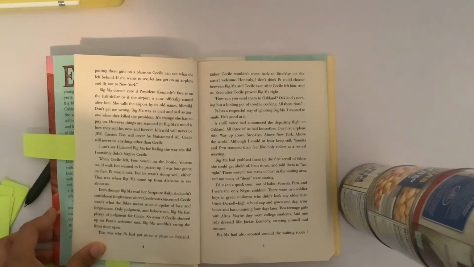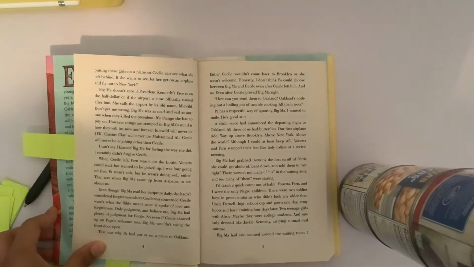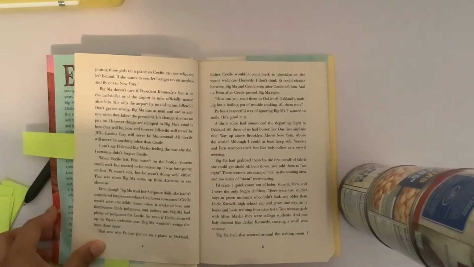I can't say I blamed Big Ma for feeling the way she did. I certainly didn't forgive Cecile. When Cecile left, Fern wasn't off the bottle. Vanetta could walk but wanted to be picked up. I was 4 going on 5. So it seems like they were all really small. Pa wasn't sick, but he wasn't doing well either. That was when Big Ma came up from Alabama to see about us.